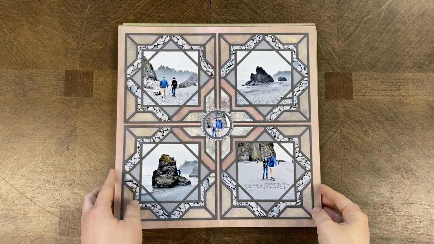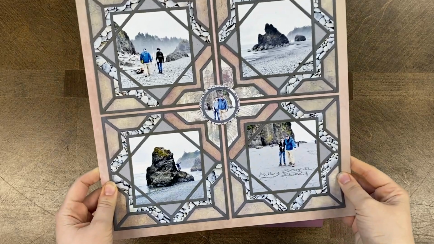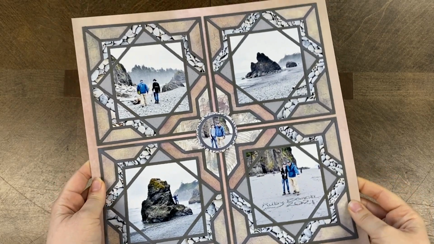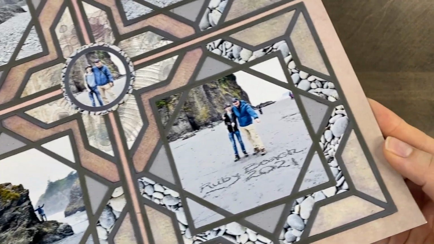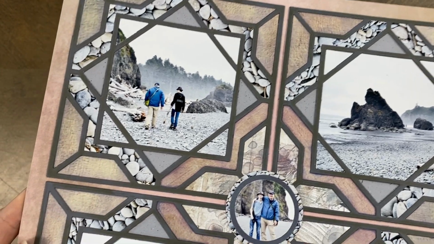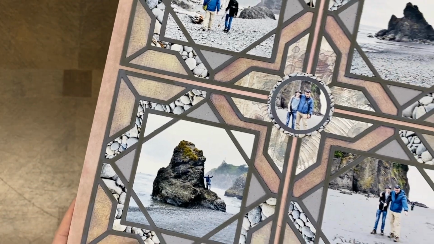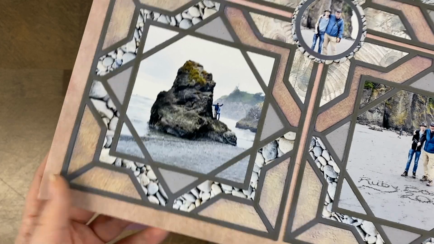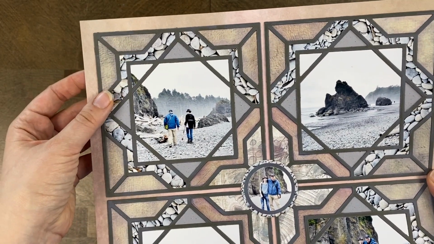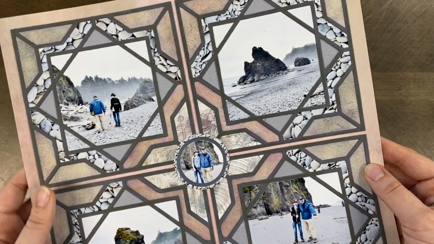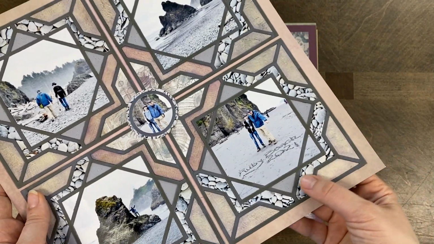Next up is rocks. This was taken at Ruby Beach in Washington, and these are in the serendipity die. I just love these photos. Look at those rocks. They look so smooth. And again, it reminds you of being at that beach. A lot of people don't take these kinds of photos, or if they do, they don't ever use them. And I like how on a Mosaic Moments layout, there is a place for them.